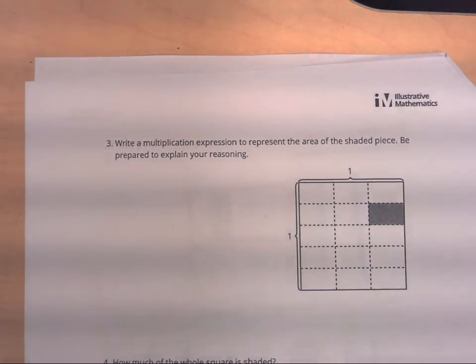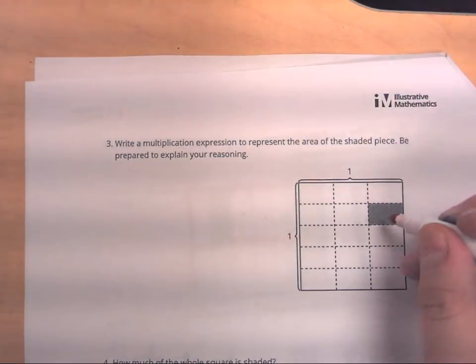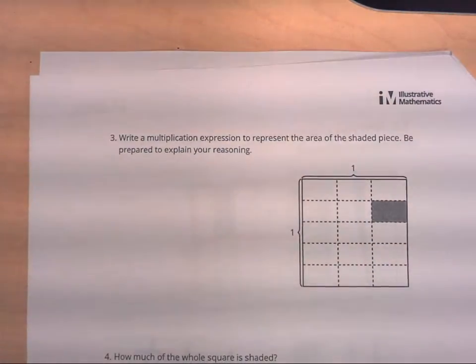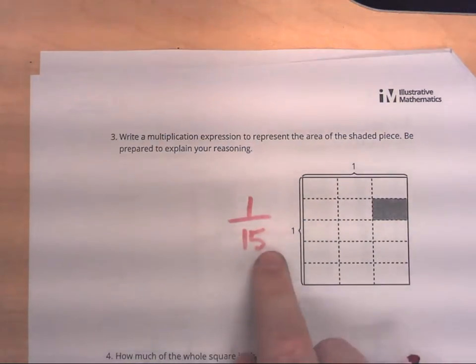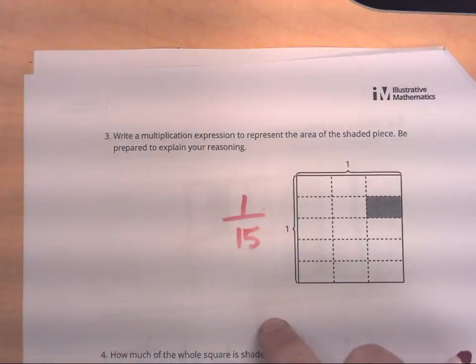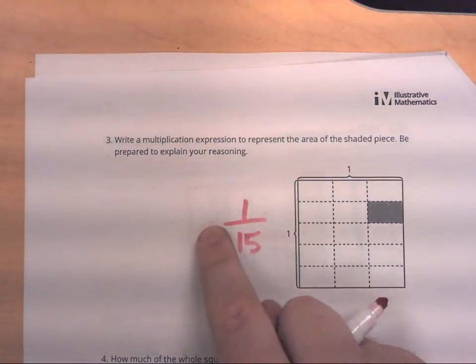And that's a totally valid strategy. So a lot of students recognized, okay, this is 1 piece shaded out of 15 equal pieces. So I know the product here is going to be 1/15. Now the challenge is to figure out what my two fraction factors are.